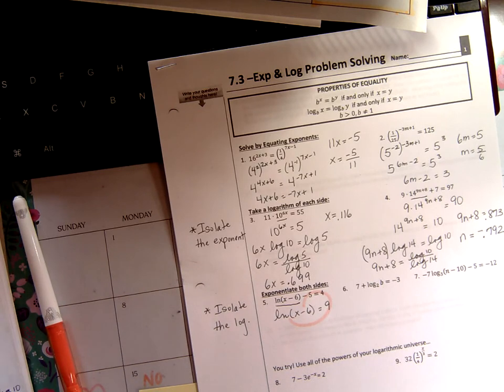But this one has an invisible piece that you need to remember. Starts with the base when you do your loop. So if I start with the base, there is no base. It's invisible. There's nothing there. So I have to think about that for a minute. Well, it's an ln. If it were a log and there were no numbers there, it would be a 10.